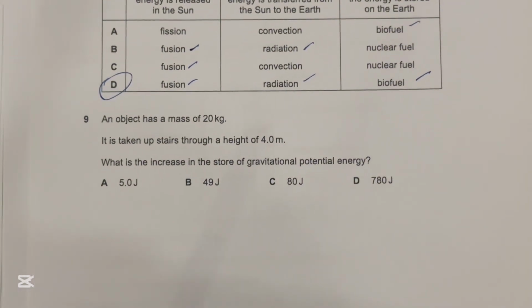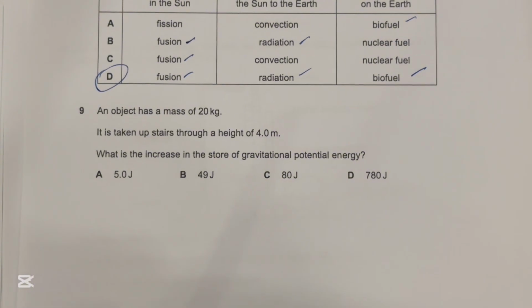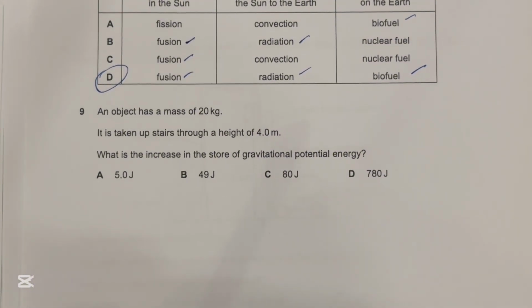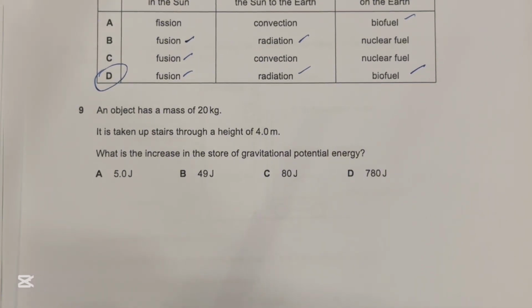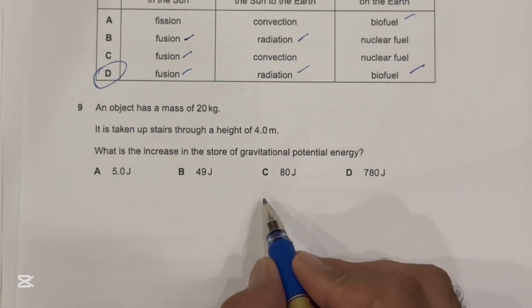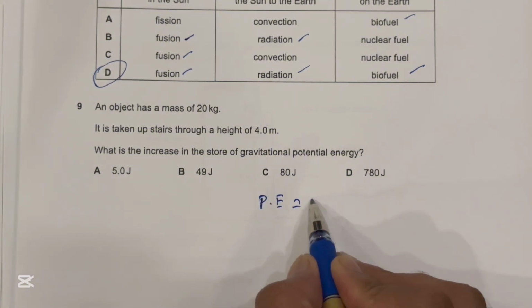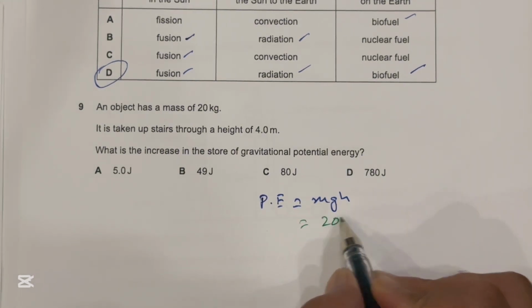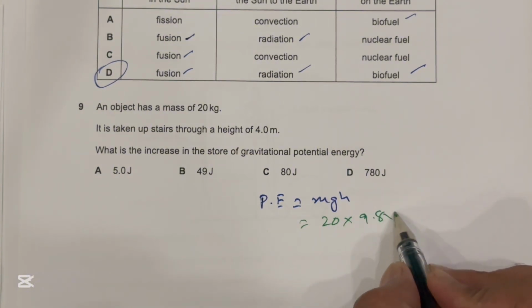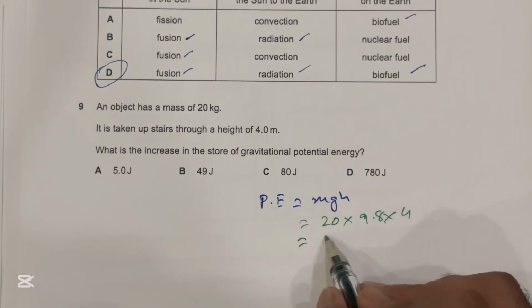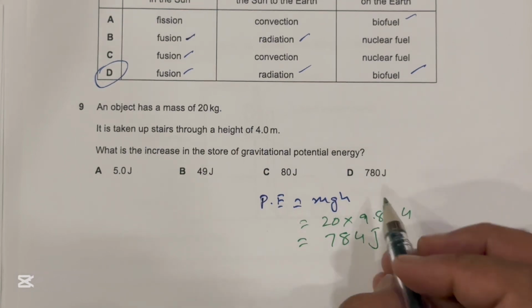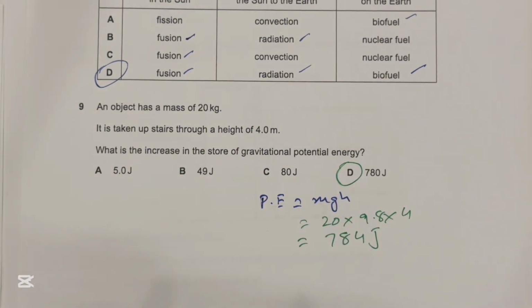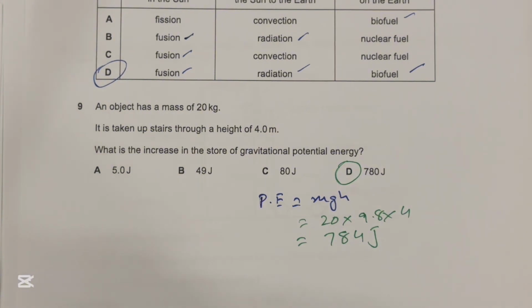Moving to question number 9, an object has a mass of 20 kilogram. It is taken up straight through a height of 4 meters. What is the increase of the gravitational potential energy? So we know that gravitational potential energy has a formula that is equal to mgh, and the value of m is given, that is equal to 20, and the value of g is 9.8, and the value of height is 4. So after multiplying you get the answer that is equal to 784 joule, and rounding off would give us the answer that is equal to 780 joule. So option number D is the right choice.